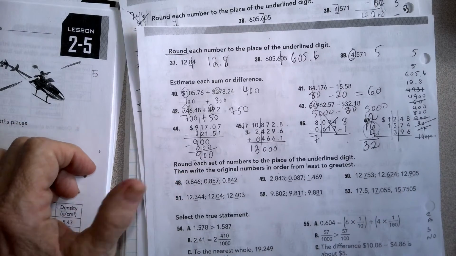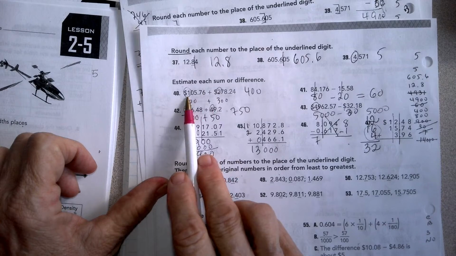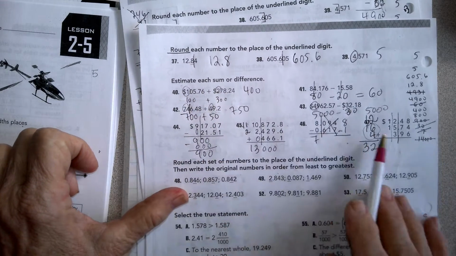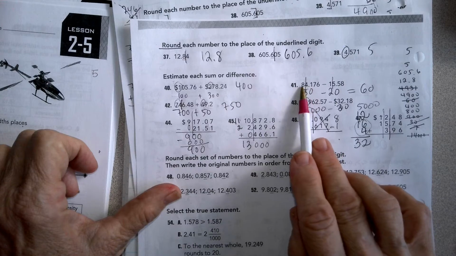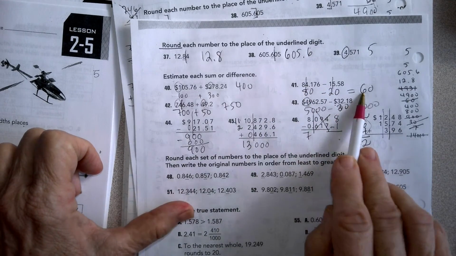And again, on the estimating, we can do it to different places, but you want to estimate to make it easy. I used 100 and 300, 400. This one, I did it way out there. 80 minus 20 was 60.